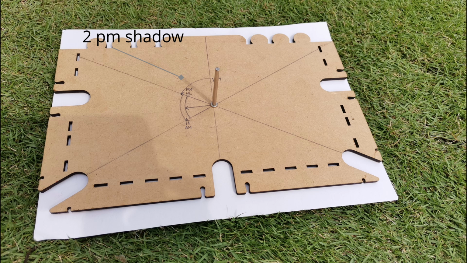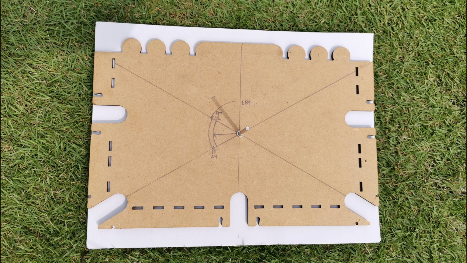But as I told you, it works straight as well. In the straight up format, you see the shadow goes up and down, but it goes in a circle, and it isn't a full circle and neither a semicircle. It's between a quarter and a semicircle.